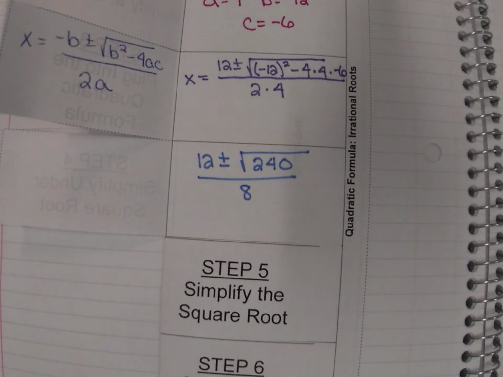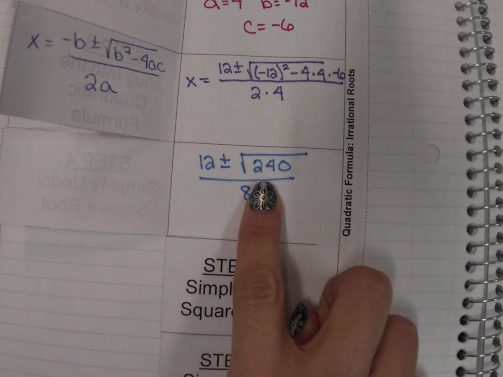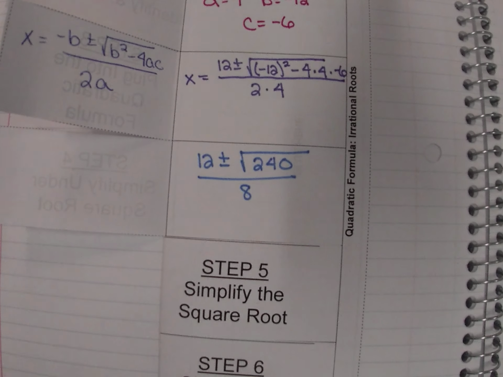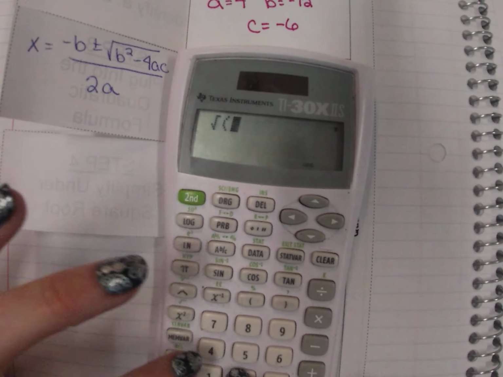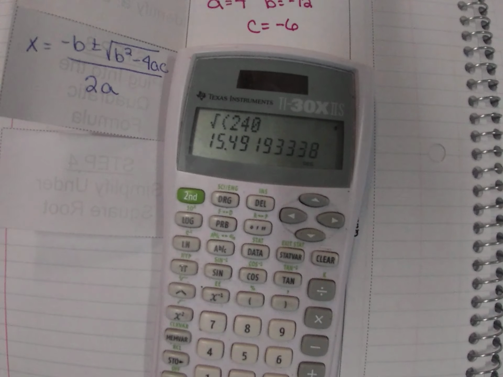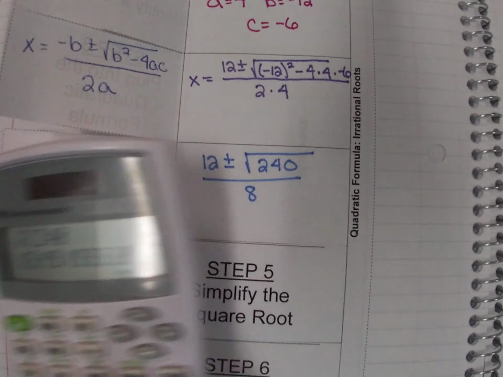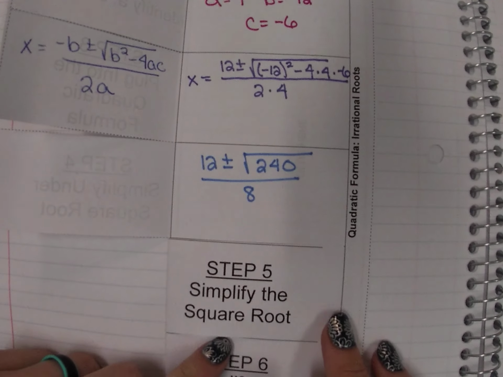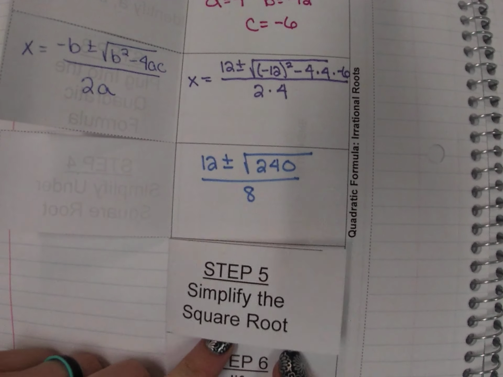Now, the difference is that when we saw this yesterday, our next step would just be to take the square root of 240. But 240 isn't a perfect square, right? If we type that into our calculator, we're going to see that big old long decimal, right? That tells us it's irrational. And so the only way we could write it down as a decimal is to round. So instead, what we're going to do is get this in its simplest form. And to get it in its simplest form, we're going to have to simplify that square root.